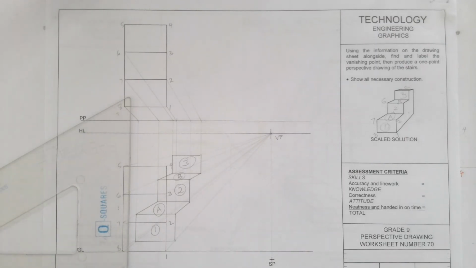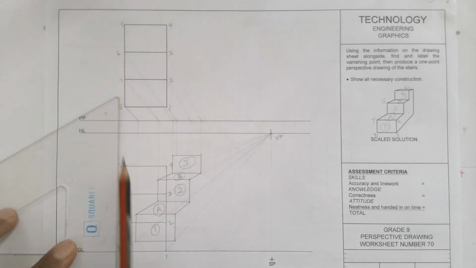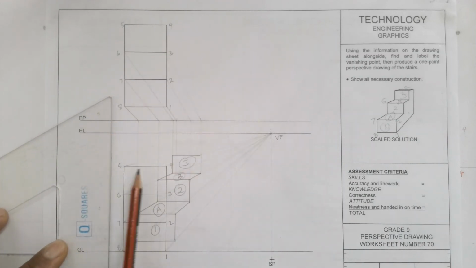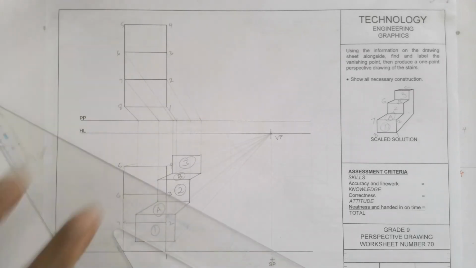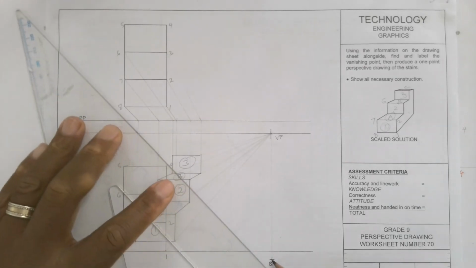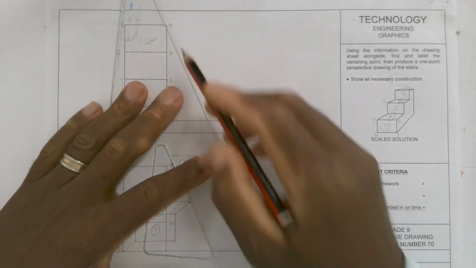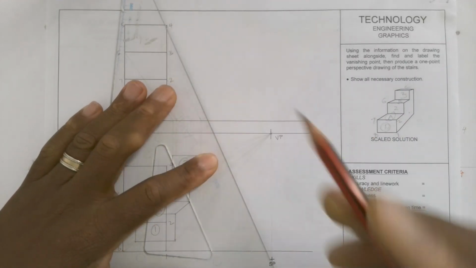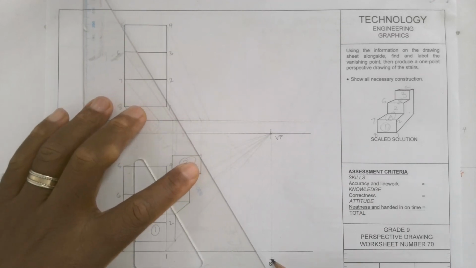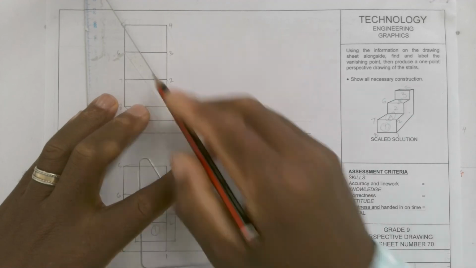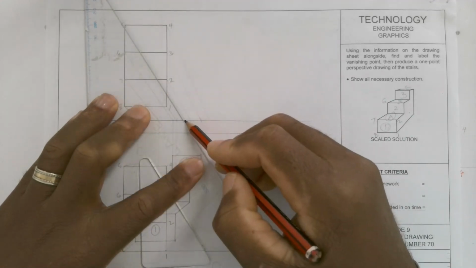Now, what is it that I haven't done on top? On the top view, I have not projected 5 to SP. I have not taken 4 to SP. But here, everything is complete. On the front view, I then go to SP, place it on SP. Number 4, it must come to picture plane, and number 5, let's go down, picture plane.